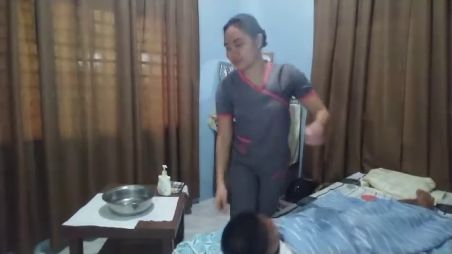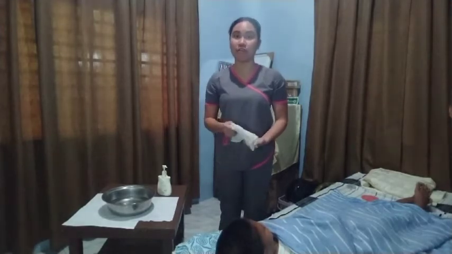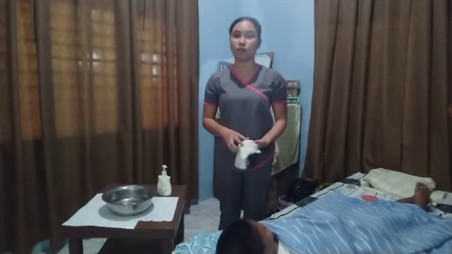Thank you. We should wet the washcloth or face towel and squeeze out the excess water. Squeezing removes the excess water and prevents the bed linen from getting wet.